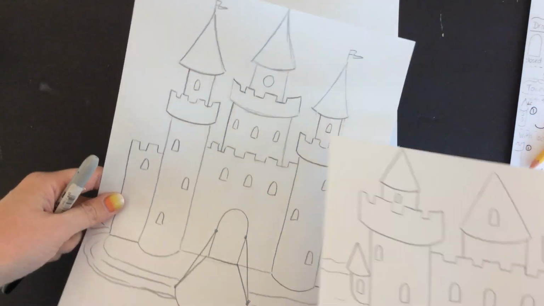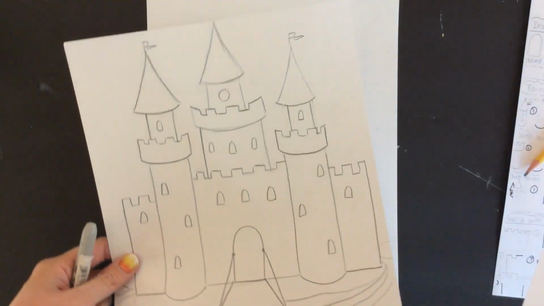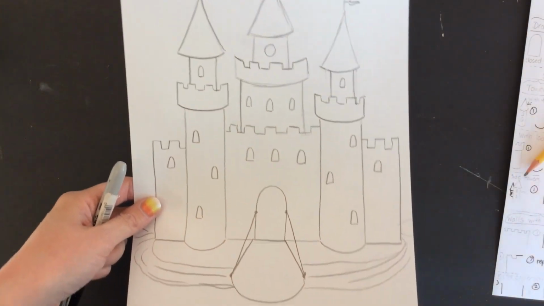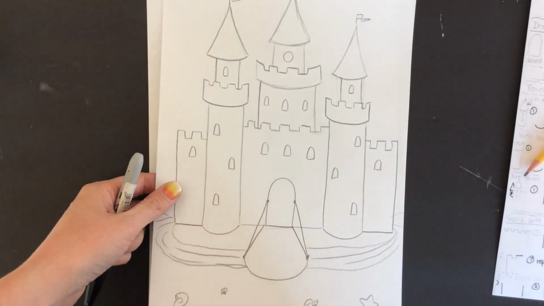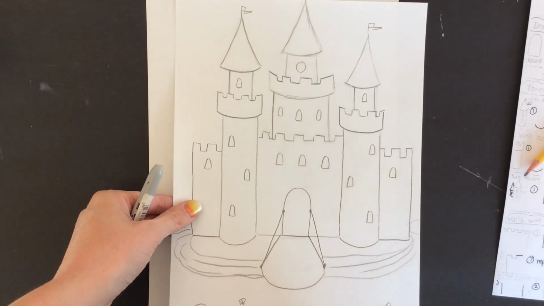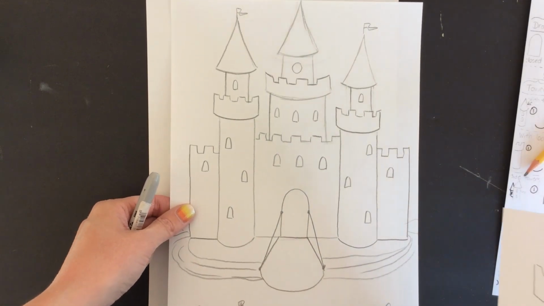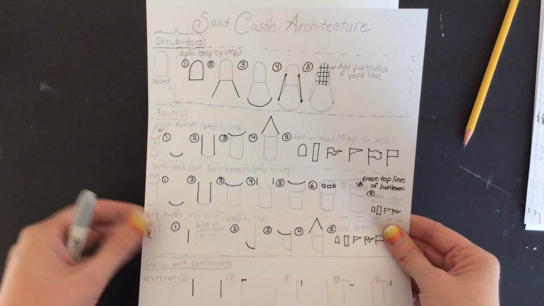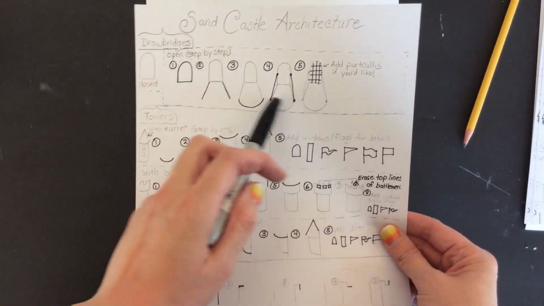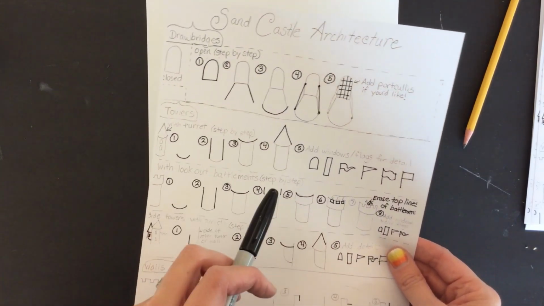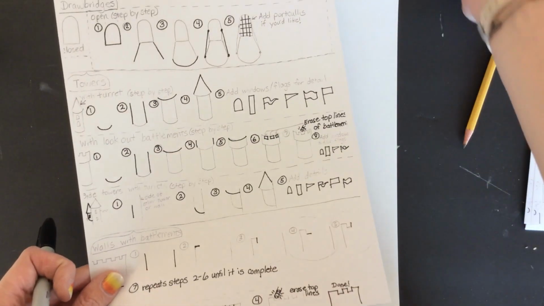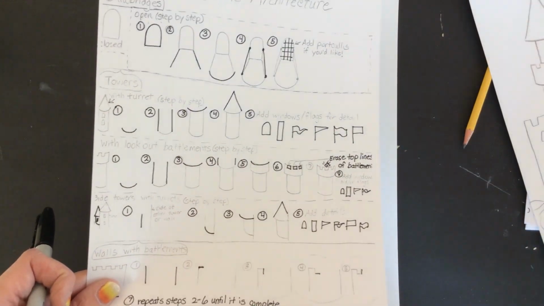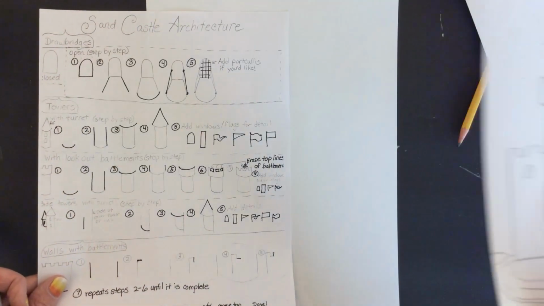In this tutorial, I'm going to show you some of the ways that we can draw the details of our sandcastle for our architecture unit. So architecture is the art of designing buildings and structures. I have this little worksheet for you that shows you step by step how to draw different elements of a sandcastle. I'm going to walk you through using this while also showing you step by step how to use it to draw your sandcastle.